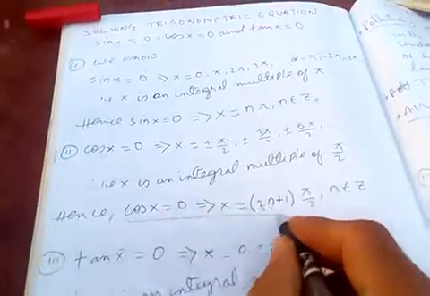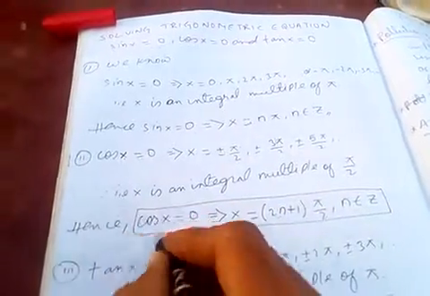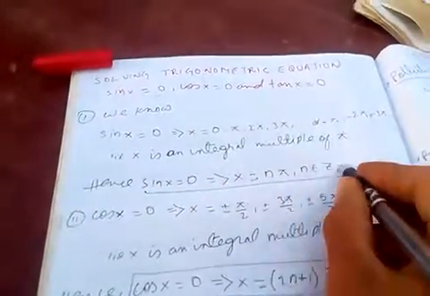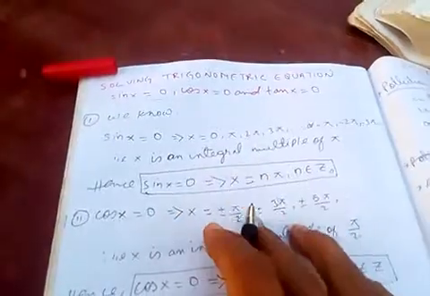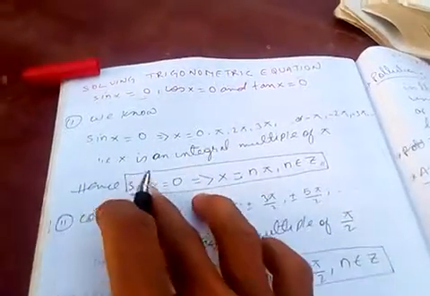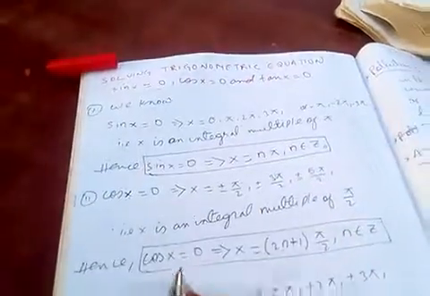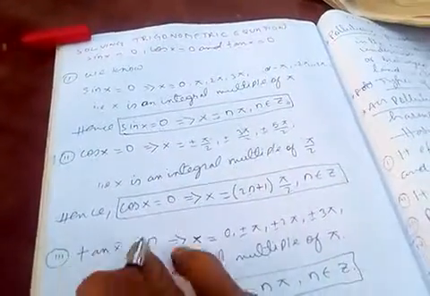So this is how we solve the trigonometric equation for sin x equal to 0, or cos x equal to 0, or tan x equal to 0.